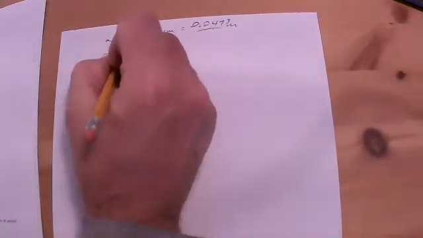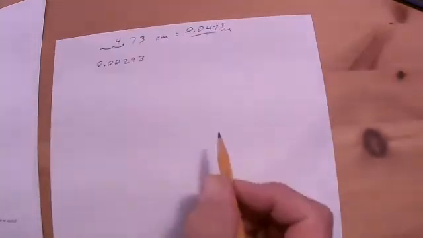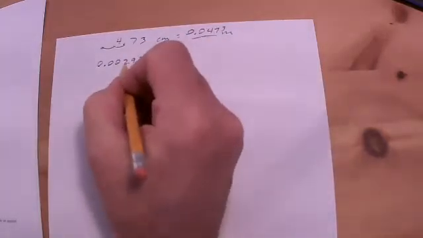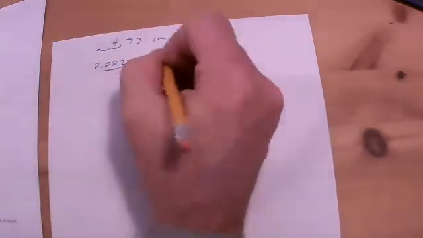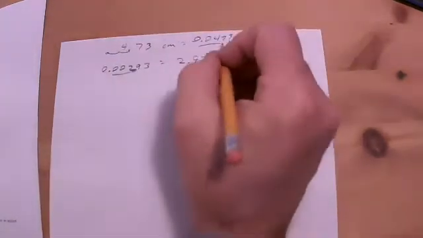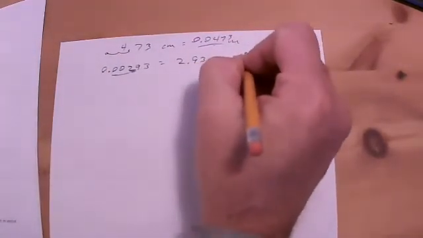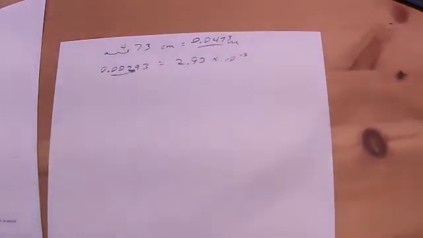All right, for number 2, a little scientific notation question. We're going to move the decimal point until we get a number between 1 and 10. So that's going to be 2.93. And then I moved 3 places. Started out with a value of less than 1. 2.93 times 10 to the negative 3 is that one.